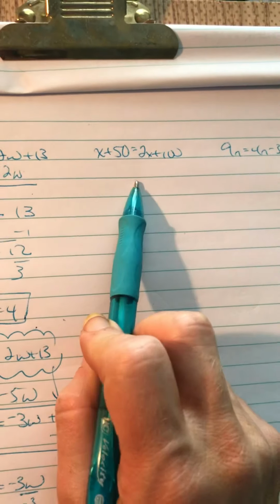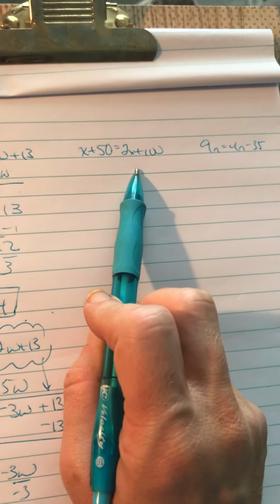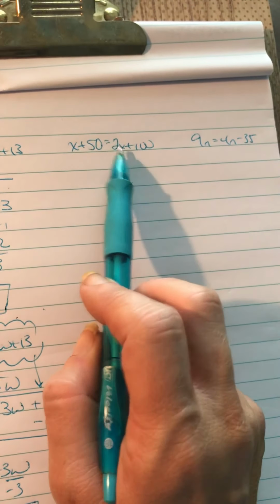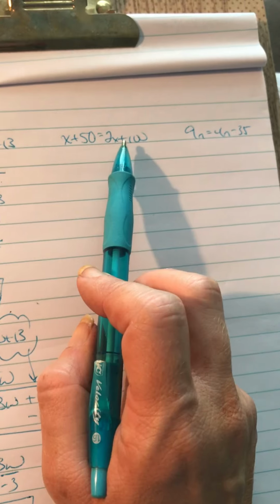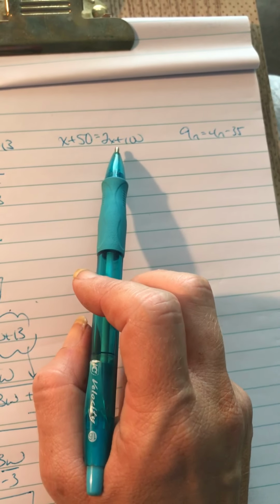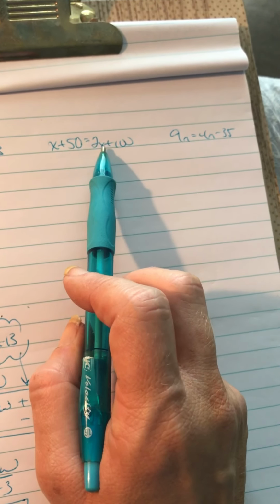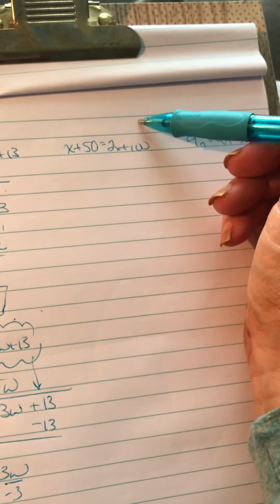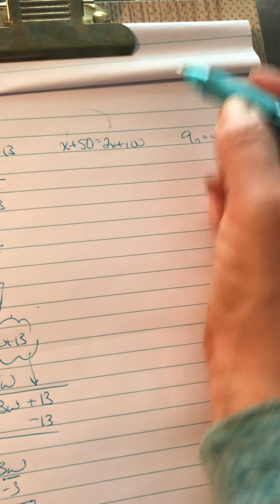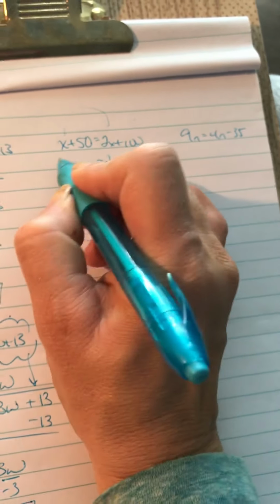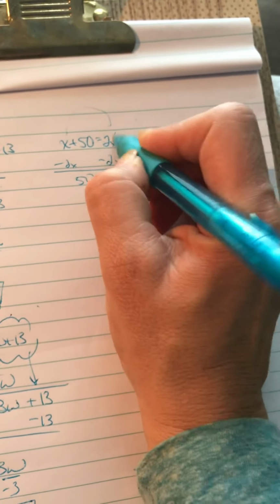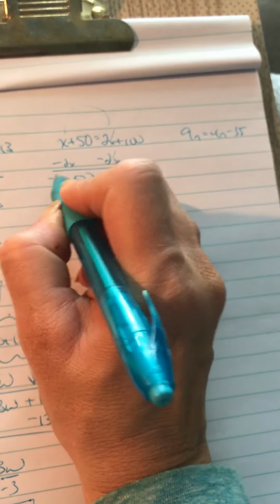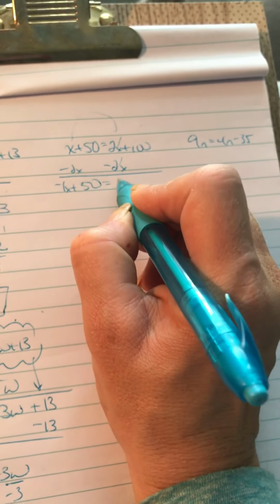Let's do the next one together. I have x plus 50 equals 2x plus 100. Careful note that x is on both sides. So my first order of business is to get the variable on the same side. You can choose. So typically, I think we do better when we have the x on the left. So we're going to subtract 2x. Negative 1x plus 50 equals 100.